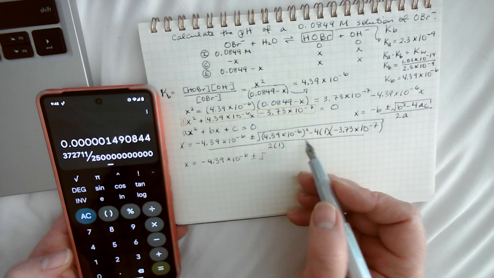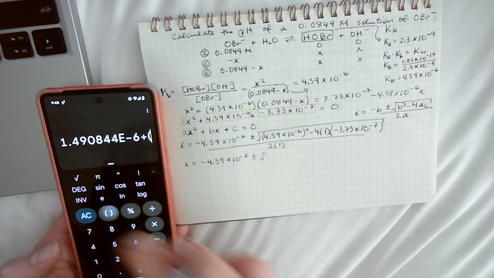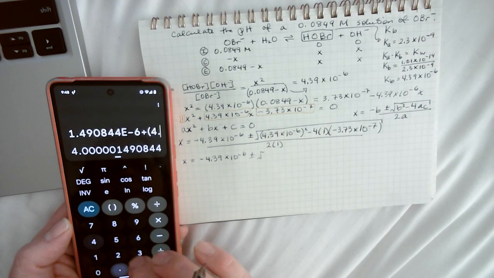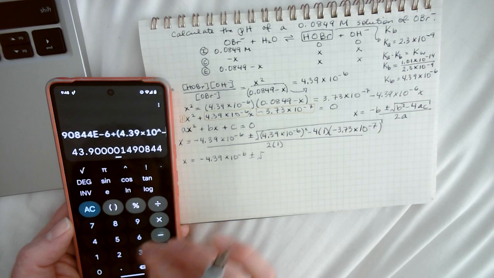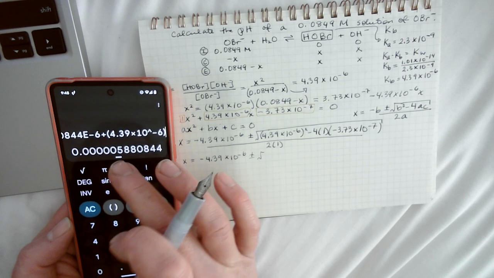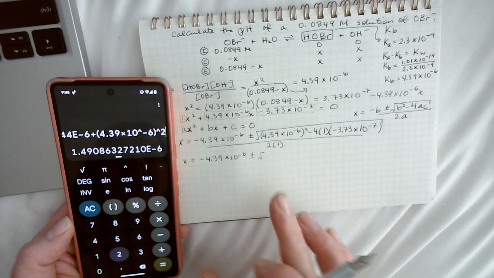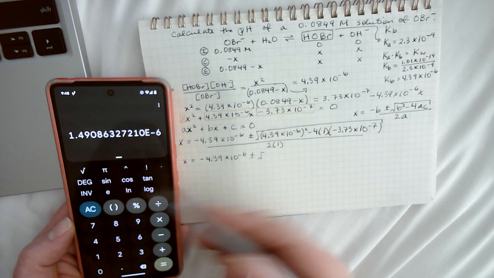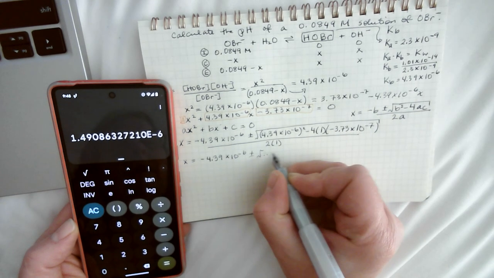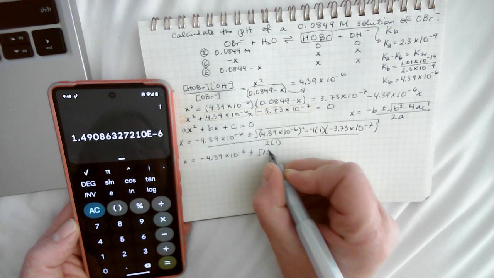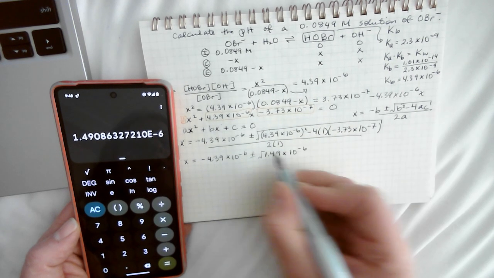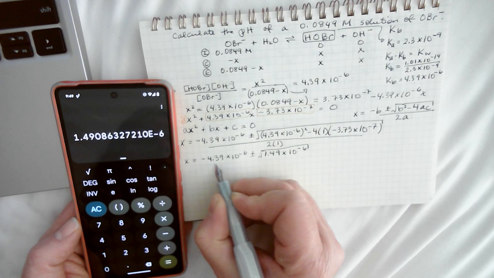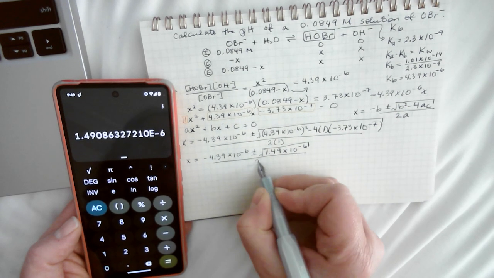And then I have this number squared, so plus 4.39 times 10 to the minus 6, parentheses squared. Okay, so that's going to be my whole thing in there, and I probably would go and do that calculation again to double check. So please, if I get this number wrong, let me know. Sometimes I get math errors in here.